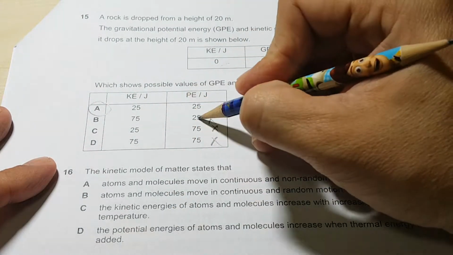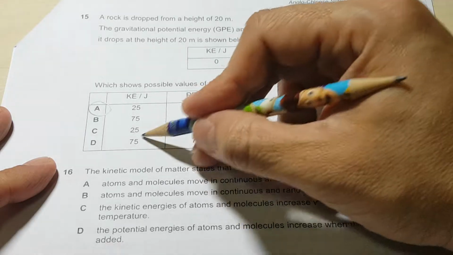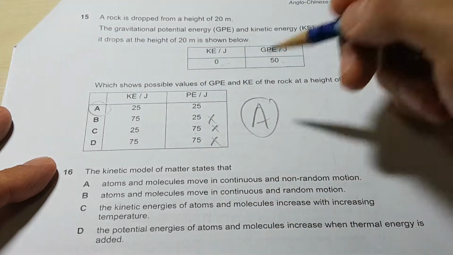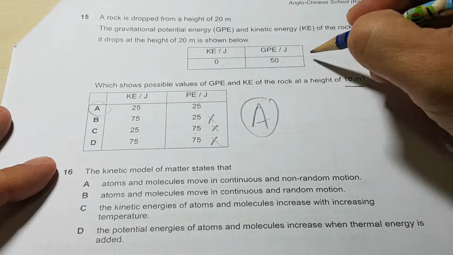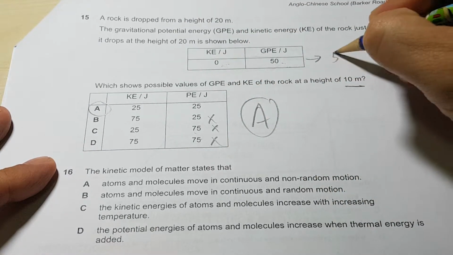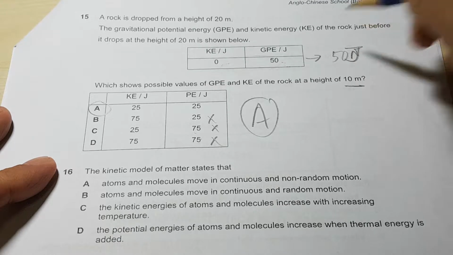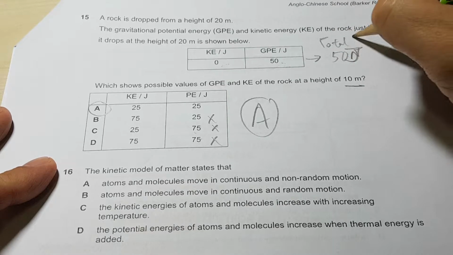Because you see total energy, how come I got suddenly 100? Wow, 150. Where did the extra 50 or 100 come from? It only has a total energy of 50, right? Okay, so there's 50 joules total energy.